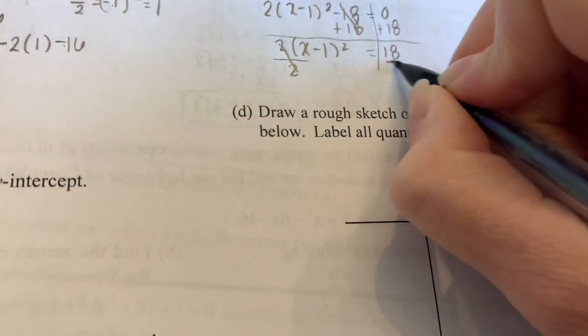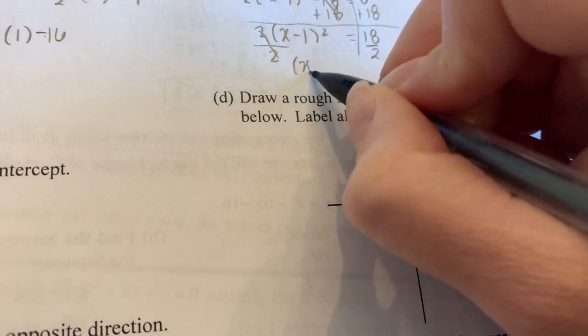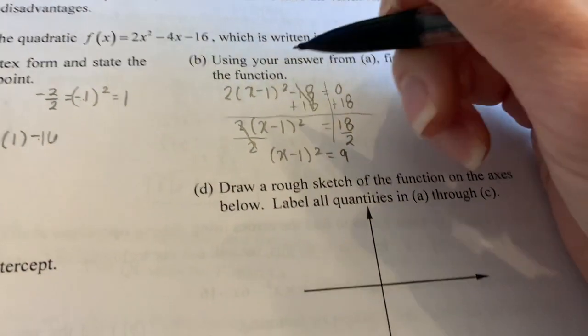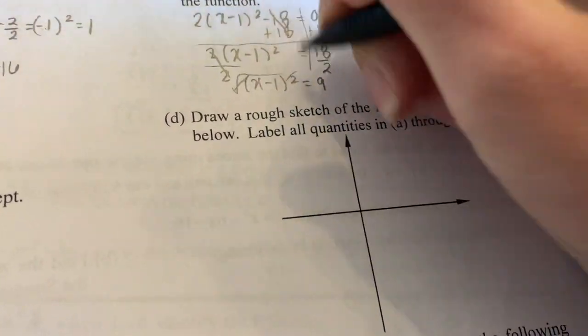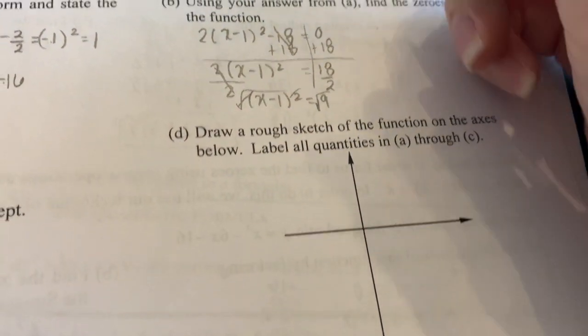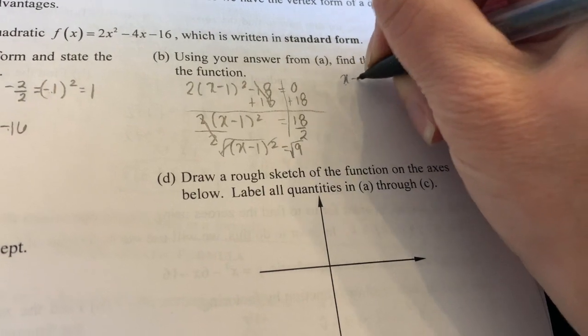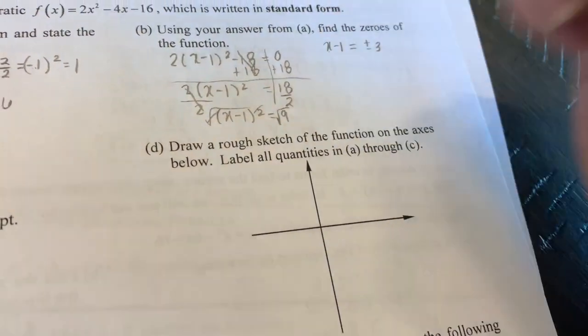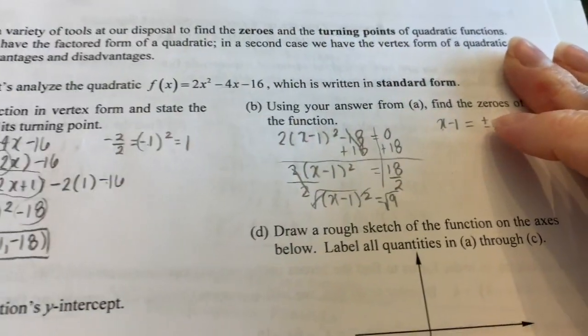Divide both sides by 2. X minus 1 squared equals 9. Now we're taking the square root of both sides so we can access that x. I'm going to bring it up here. That gives me x minus 1 is equal to plus or minus 3. Remember, the square root of 9 is positive and negative 3.